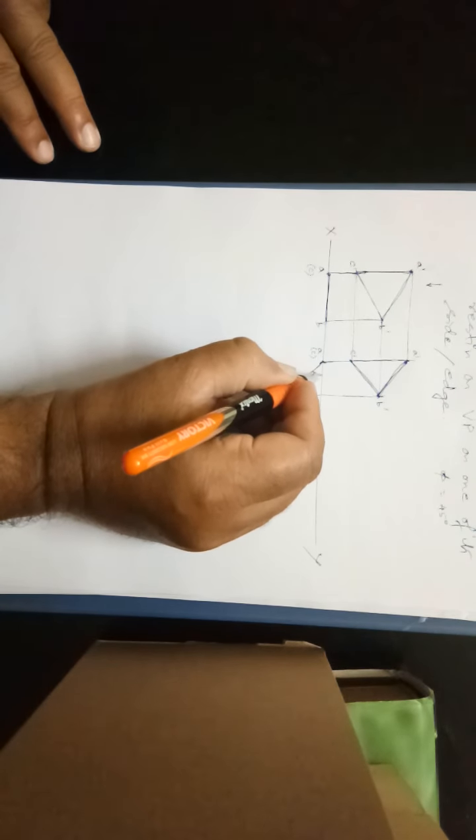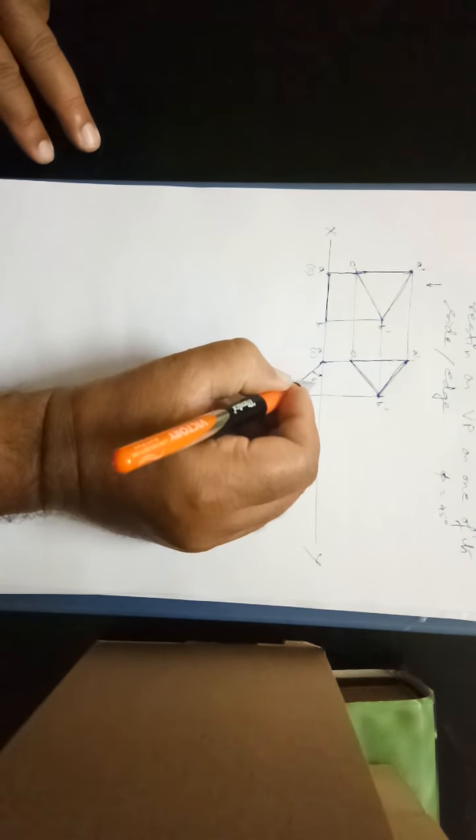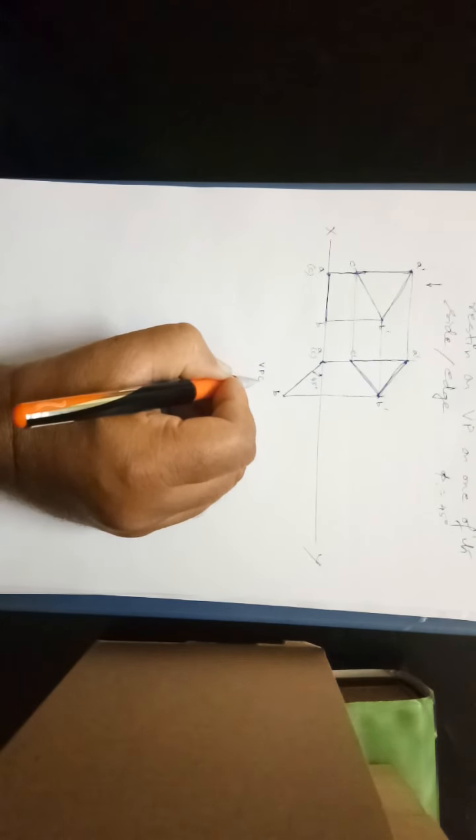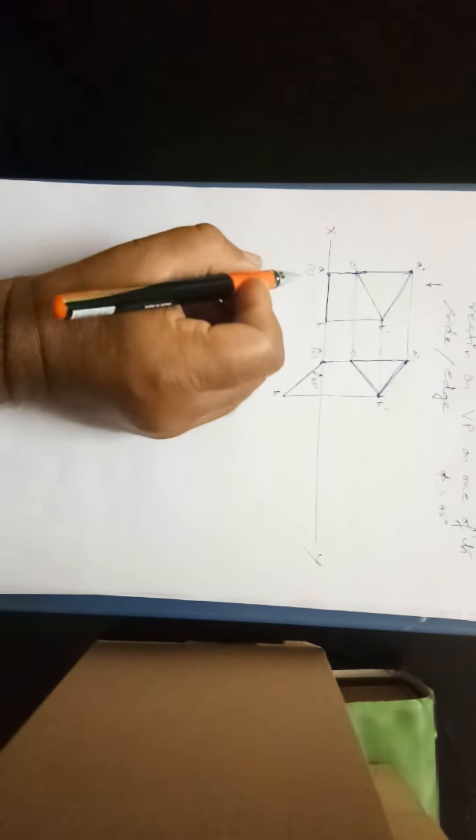The angle is 45 degrees, that is phi. Okay, so this is called the VP condition. As you can make out, when the lamina is resting on HP, after the initial position you have to fulfill the HP condition, but when the lamina is resting on VP, then you have to draw the initial position. Next you have to fulfill the VP condition.